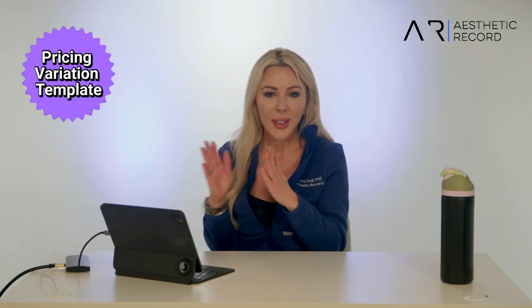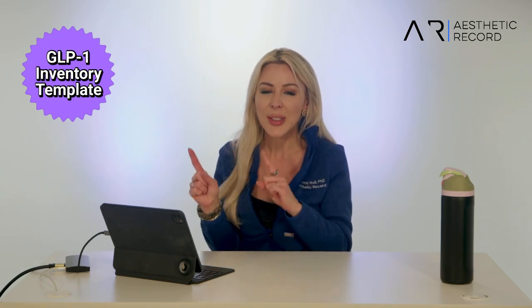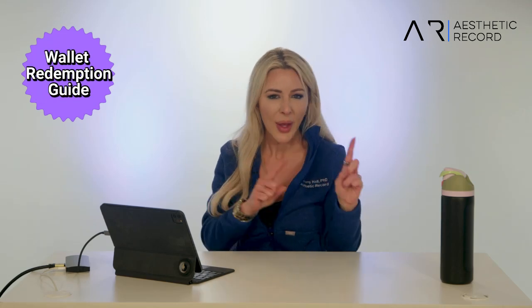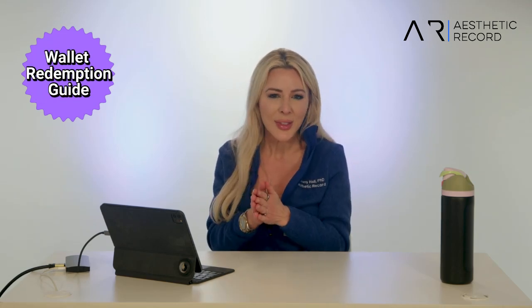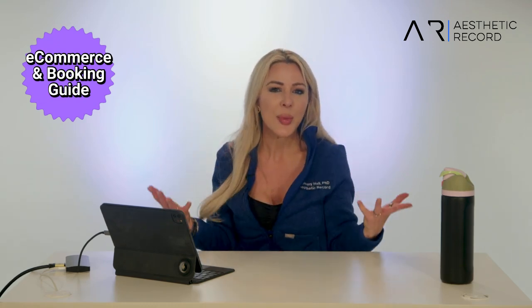I will also send you a template that shows you how to build a recipe, how to do your semaglutide inventory item, how to use the wallet to redeem it against both, so you'll be able to see both options there, and how to advertise it on your online booking portal to show that you're doing this new promotion for weight loss.